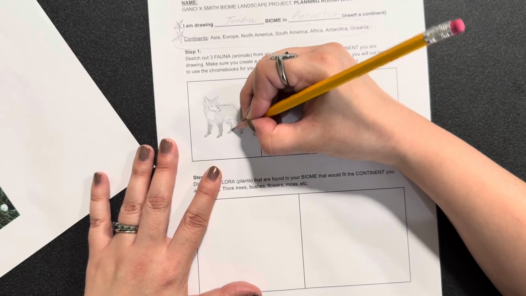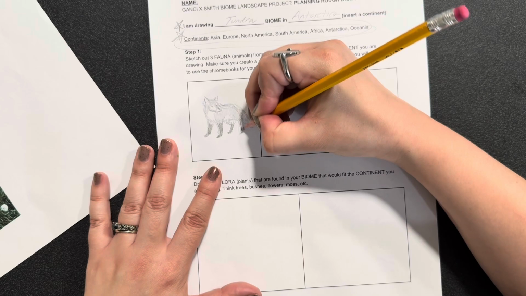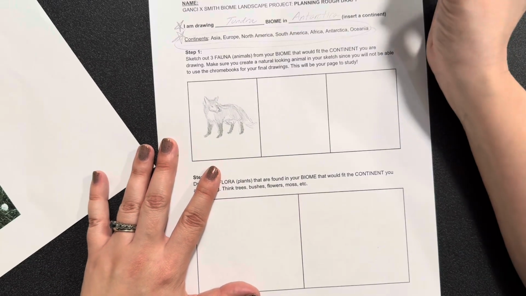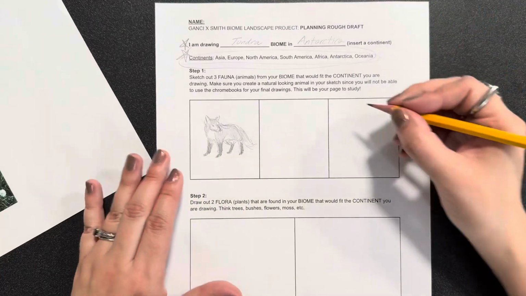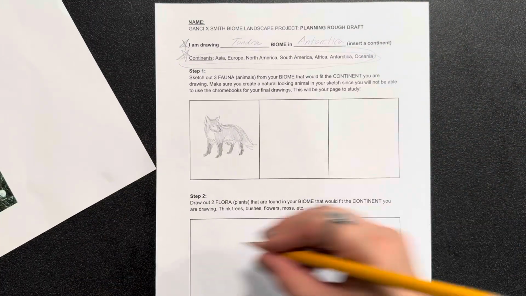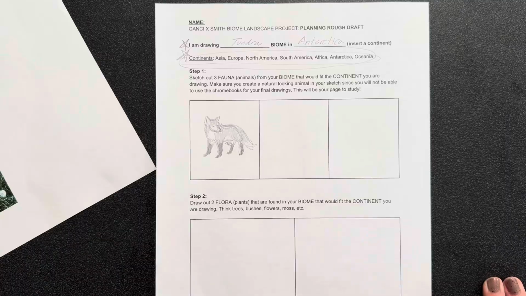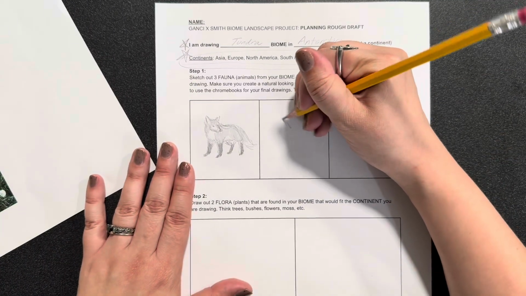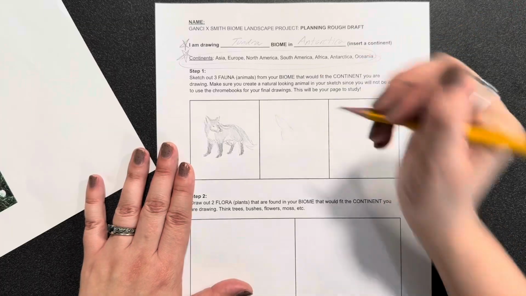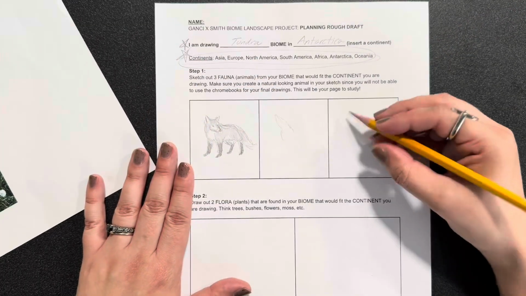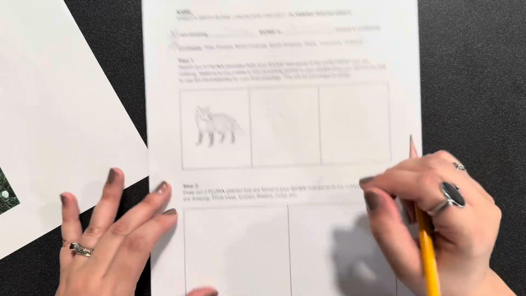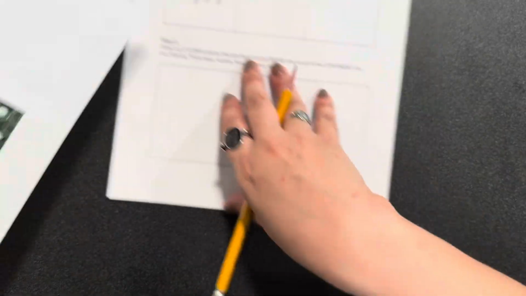And the next item I'm going to draw is the bird, and then the last one would be that snow leopard. I do need to let you know I do not fully draw out all of these items. I don't want to waste your time, but the way that fox is drawn is the expectation. So you want to draw out your animal, you want to make it look as natural as you can, and you want to make sure that you have 3 drawn out there.